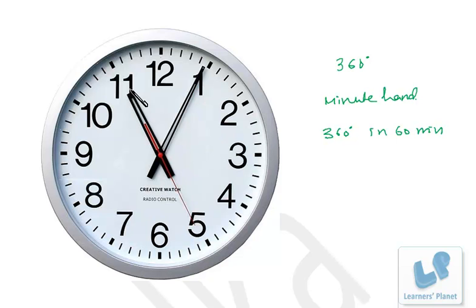And hour hand is taking 12 hours to make this complete circle, right? That means hour hand is taking 12 hours to complete 360 degrees, right? 360 degrees in 12 hours. Okay.